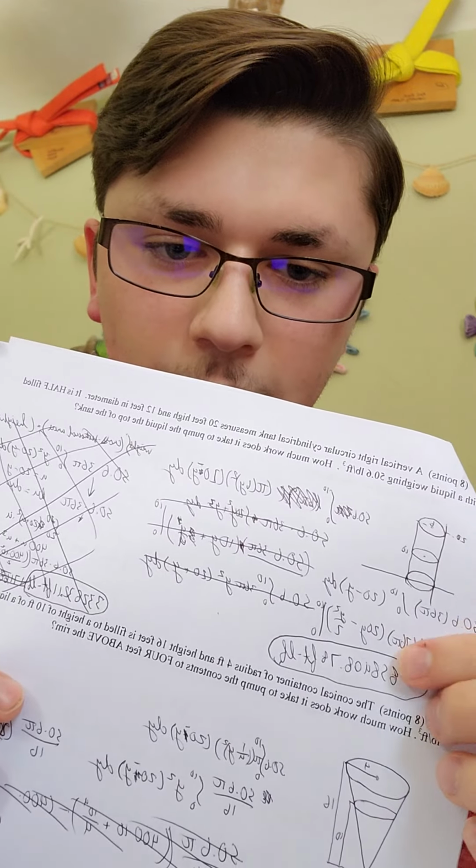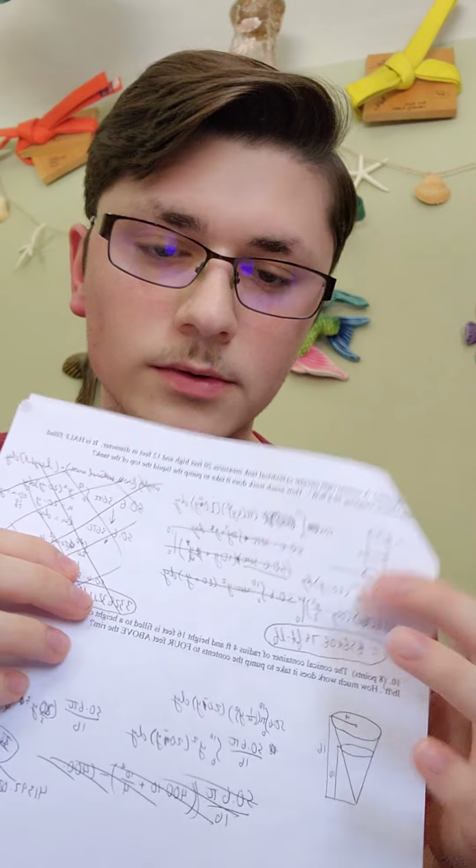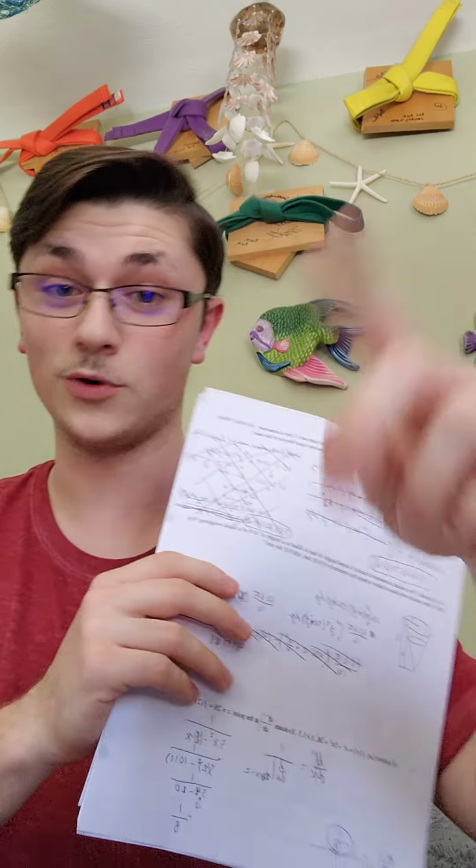Integration's pretty easy for that, and then that gave me 858,408.78 foot-pounds of work for question 6. No, that's not 6, that's 9. Moving forward.